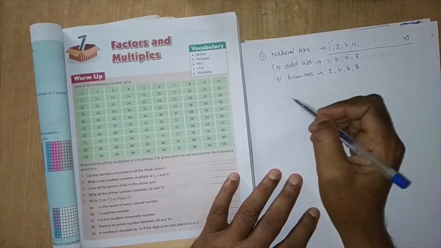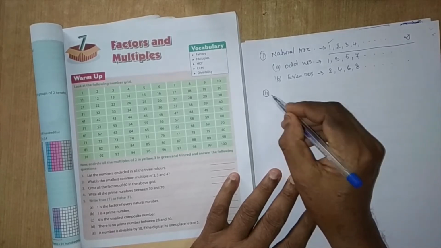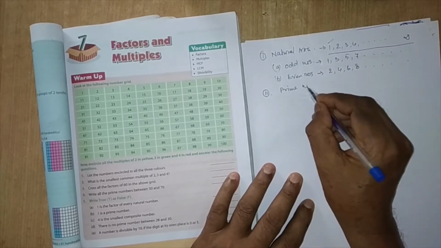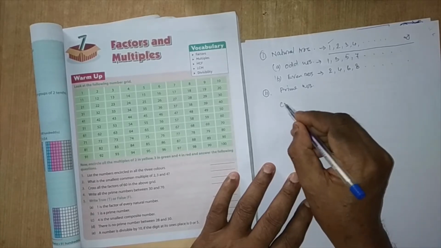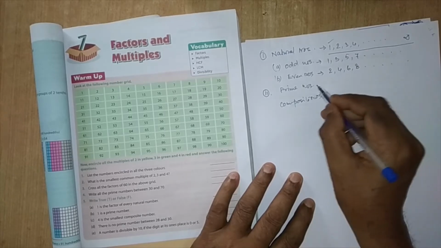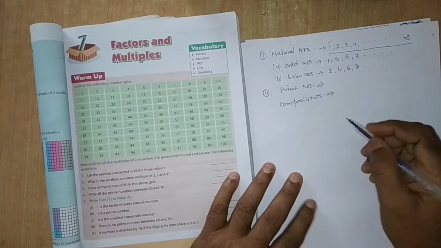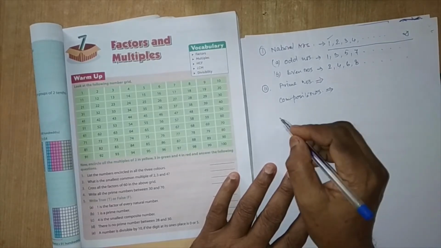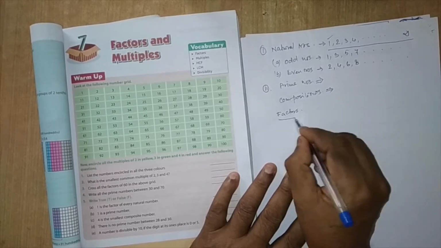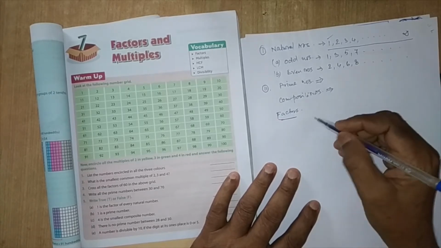Similarly, another division of natural numbers is prime numbers and composite numbers. Which numbers are prime numbers and which numbers are composite numbers? To define it, we have to go through a particular vocabulary, that is the factors. So we have to define what the factors of a number are.